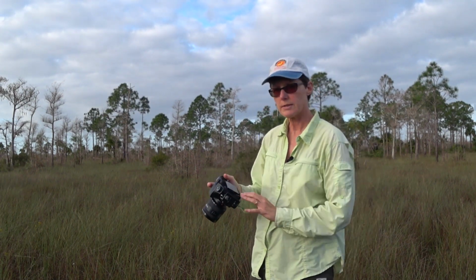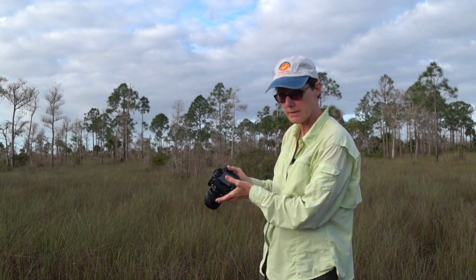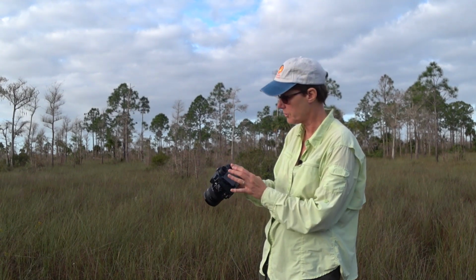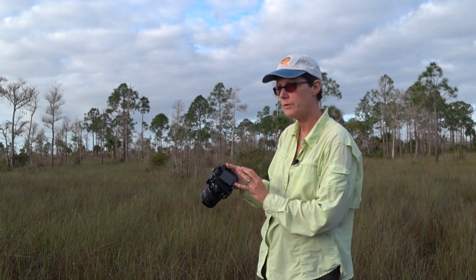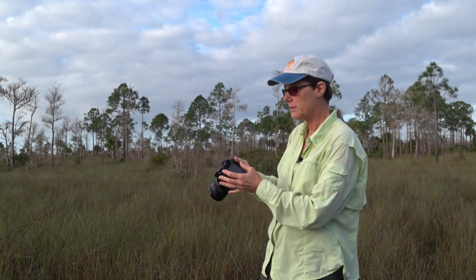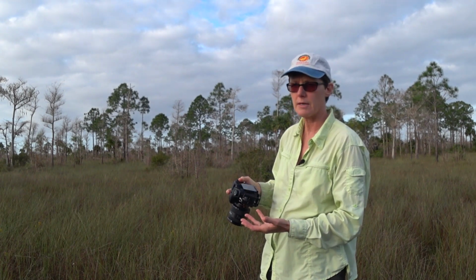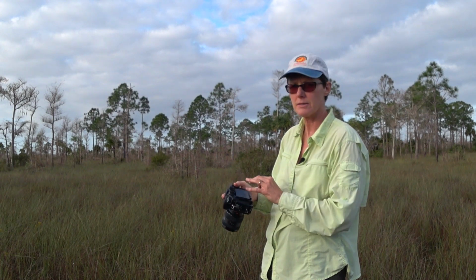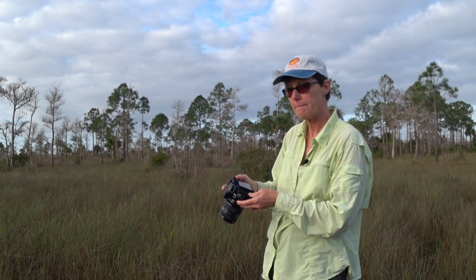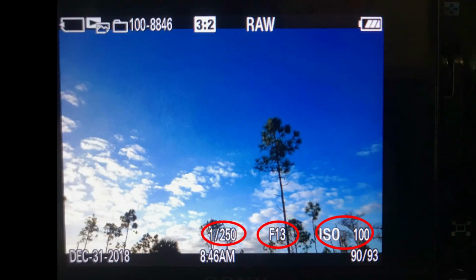I also want to look at the settings. So on the LCD, when you're reviewing your picture, you should be able to see your settings. If you don't, then what you need to do is go into your camera's menu and change the display settings so that you can see the aperture, shutter speed, and ISO. So once you have that up on the screen, just make note of that.